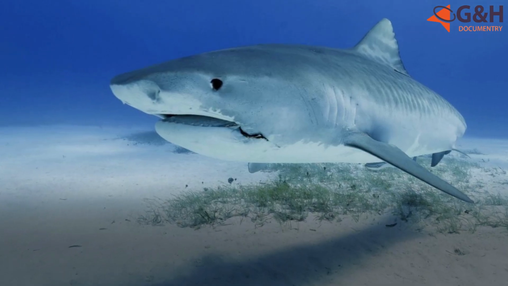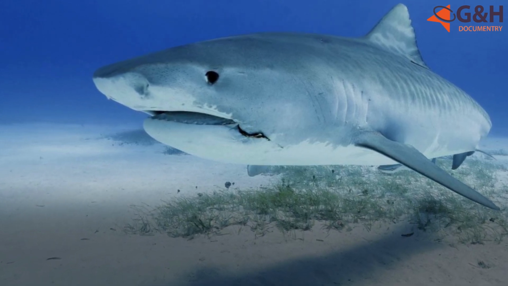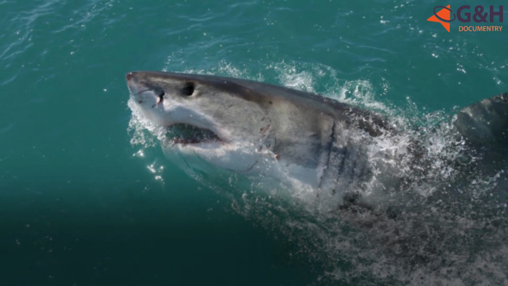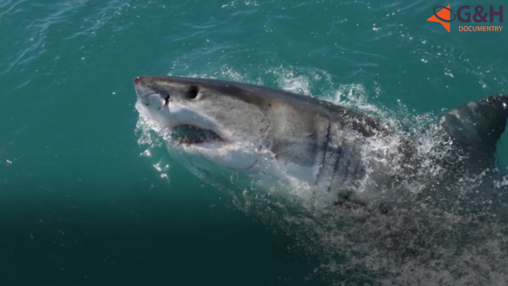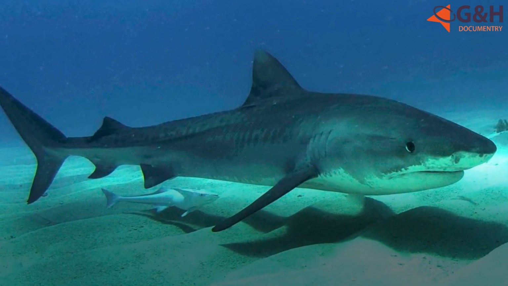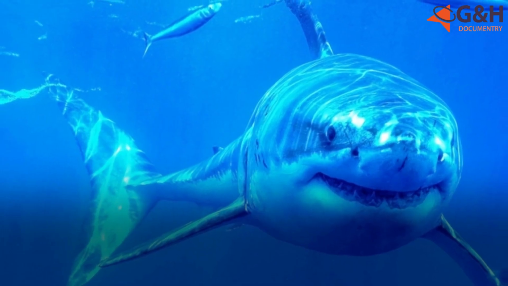A shark attack is a potential hazard that everybody who frequents marine waters should be aware of, but it should be maintained in context, says George Burgess, director of the International Shark Attack File, ISAF, in Florida.